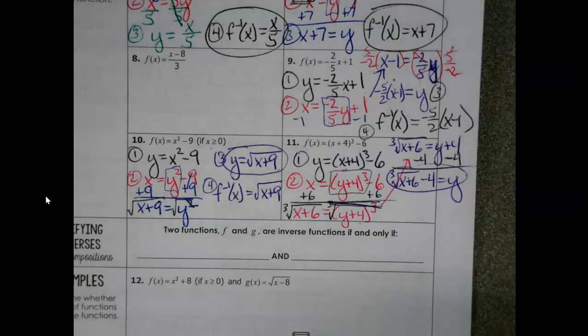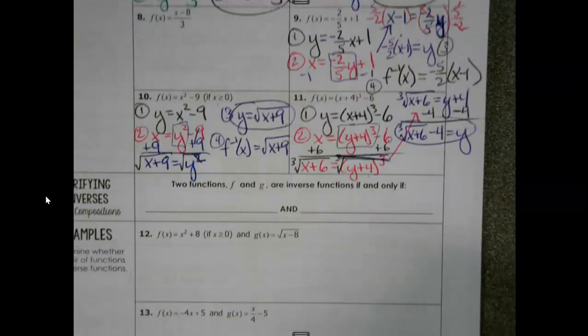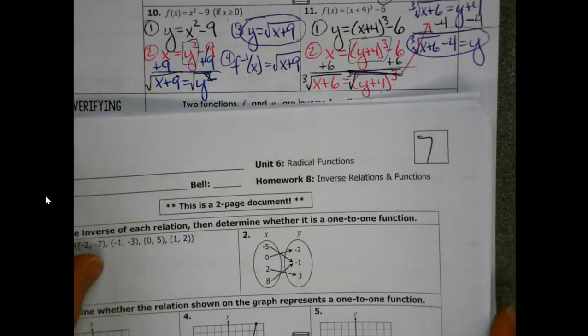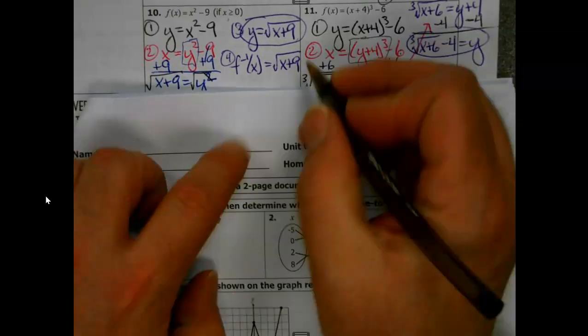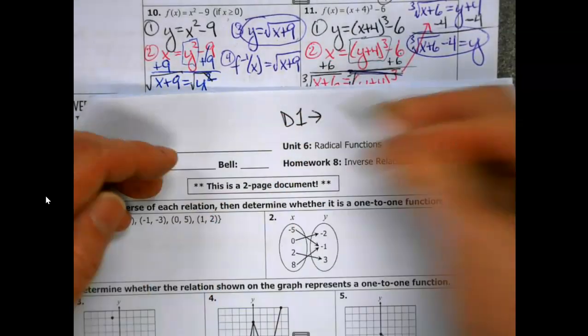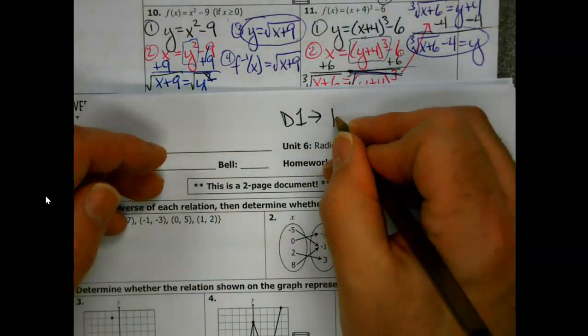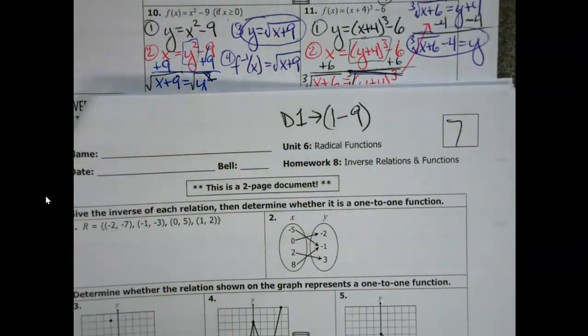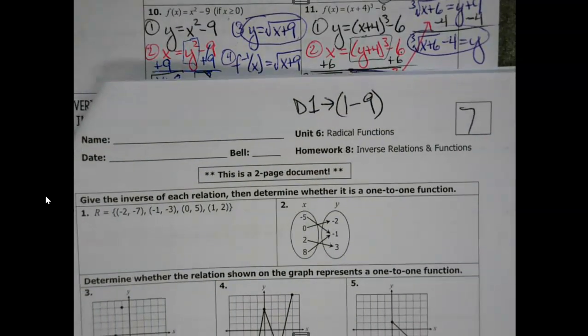Okay, so day 1 for practice. I'm going to move this up so some of you who are still writing can. So day 1, we are looking at 1 through 9 on page 7 here. 1 through 9. It'll cover the things that we did today, and then tomorrow we will lock in on proving inverses and graphing, and then we'll kind of see where we're at from there.